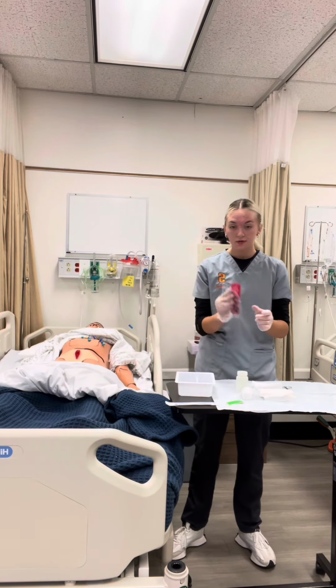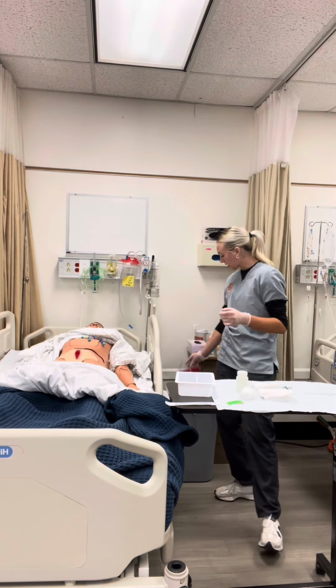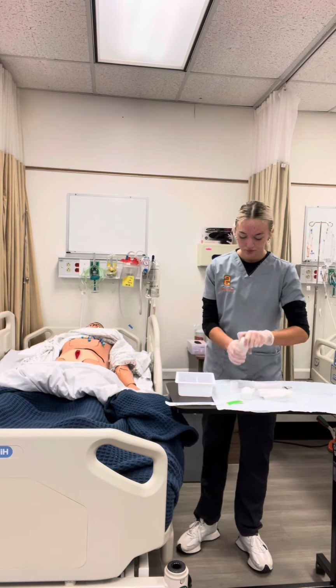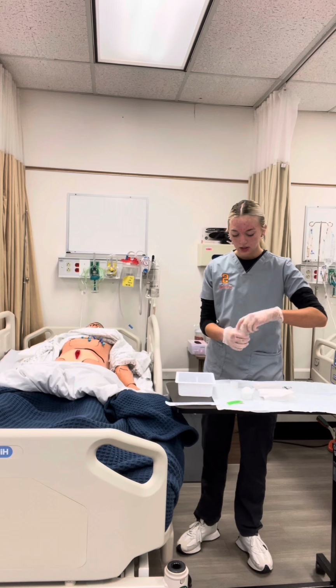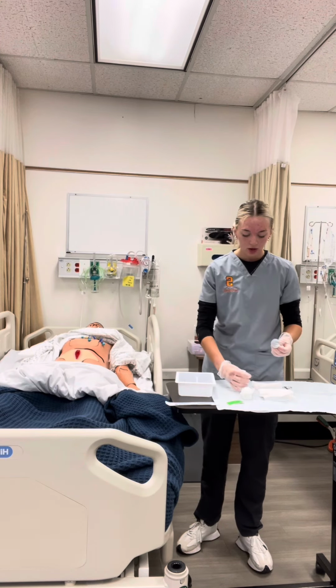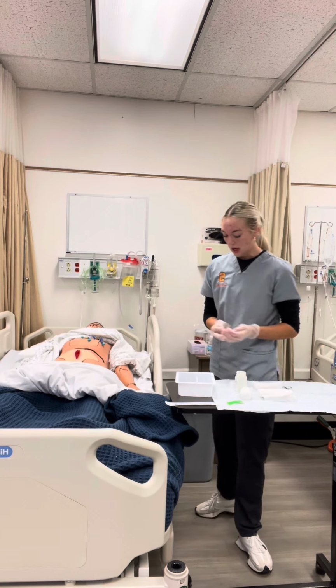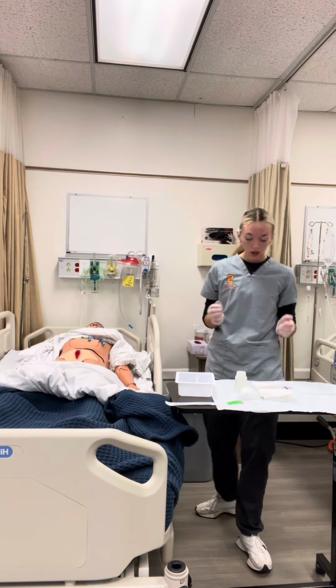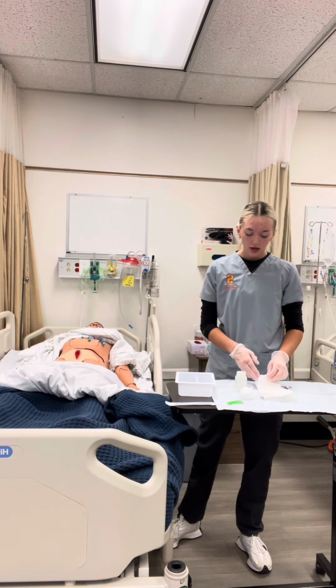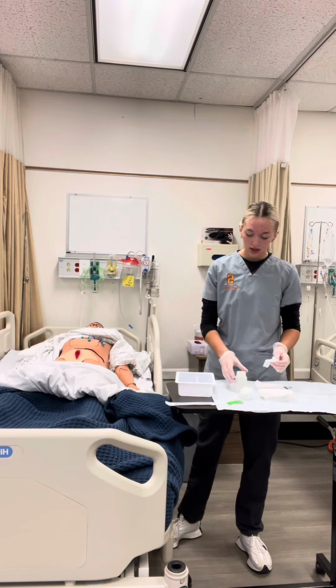I'm going to dispose of these because I won't be using them. All right. So now I'm going to begin cleaning my patient's wound with the prescribed solution. And I'm keeping my hands in front of me and in my view, as well as my sterile field.